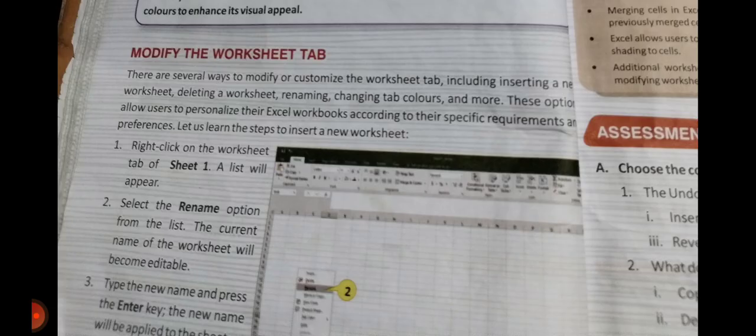1. Right click on the worksheet tab of sheet 1. A list will appear. 2. Select the rename option from the list. The current name of the worksheet will become editable. 3. Type a new name and press the enter key. The new name will be applied to the sheet.